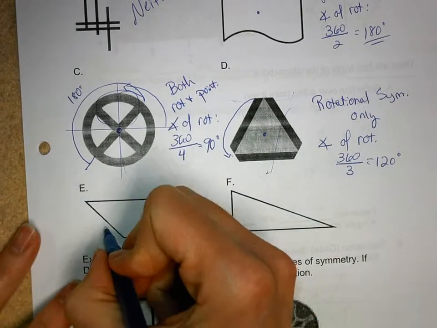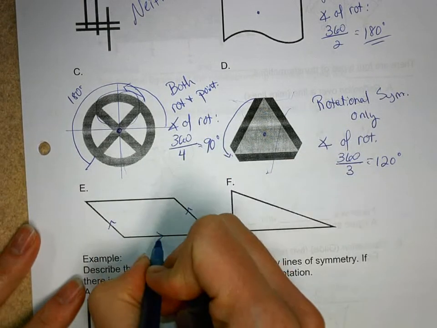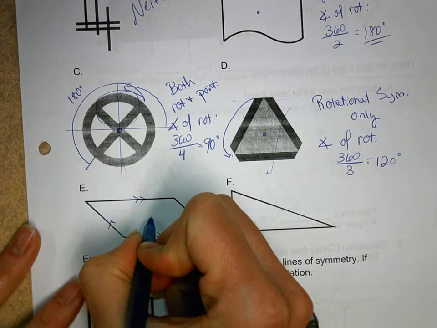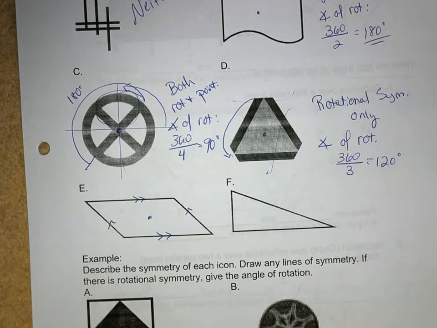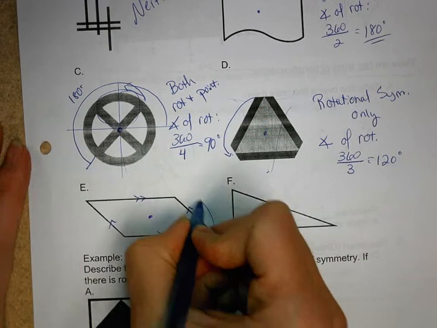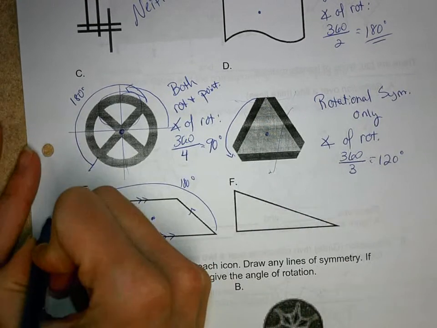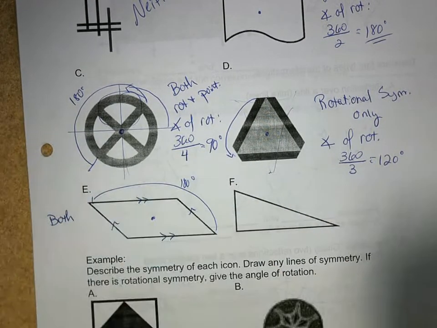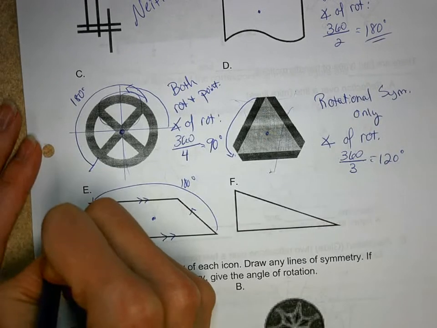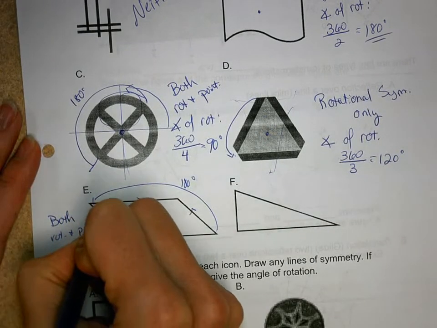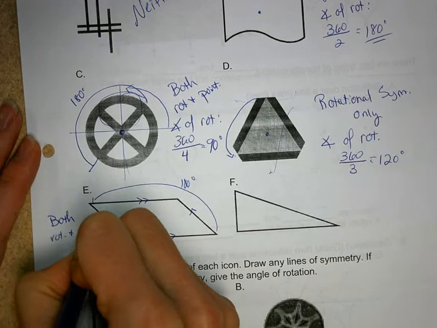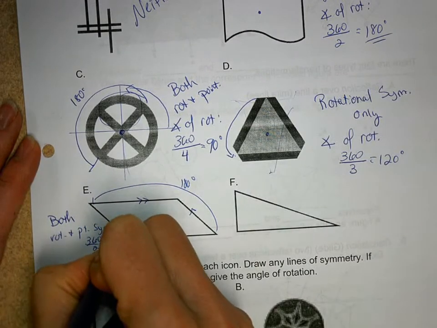I have, oh look, a parallelogram. If I go where my 2 diagonals intersect, this one, I can rotate it. But it's also point, because when I rotate it, I have to go 180 degrees to get there. So this one is both. Okay, it has both rotational and point symmetry. And to get it, you just go 360 divided by 2, which is 180 degrees.